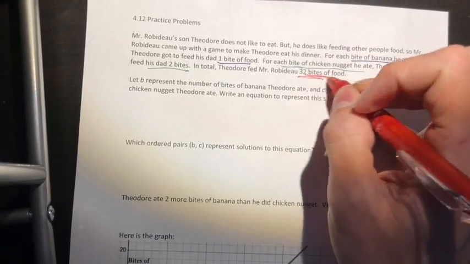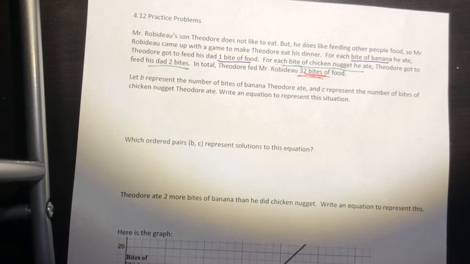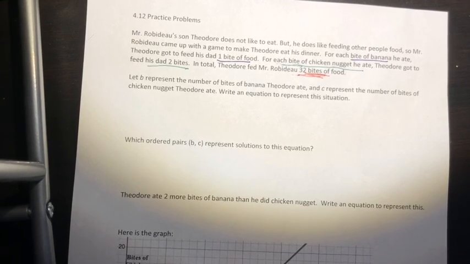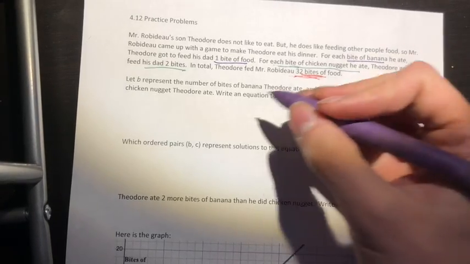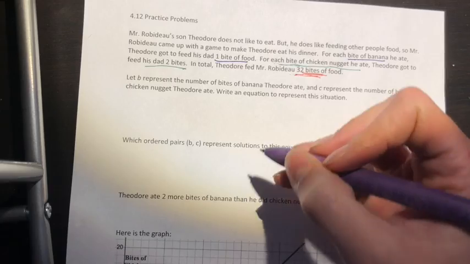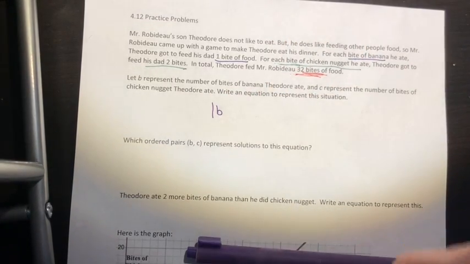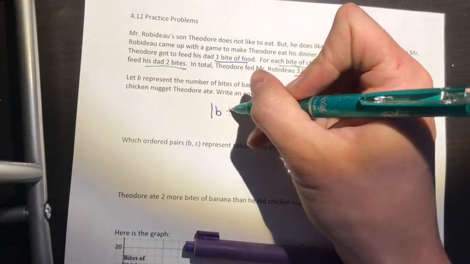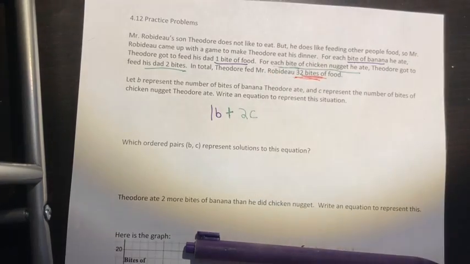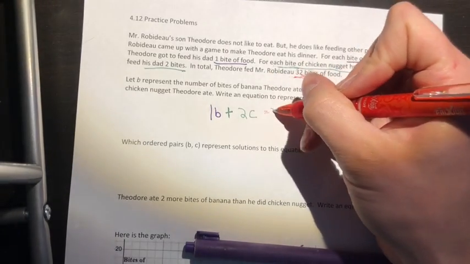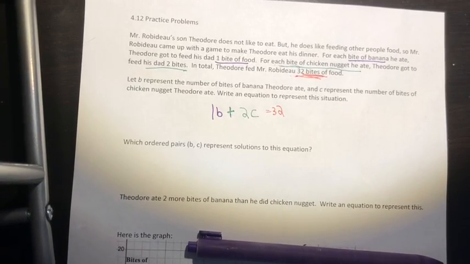Okay. So we're going to let B represent the number of bites of banana Theodore ate, and C represent the number of bites of chicken nuggets Theodore ate. So we know, from what I underlined in purple, a bite of banana was 1 bite of food. So he gets to do 1 bite of food per bite of banana. And chicken nuggets, he gets to feed his dad 2 bites of food per bite of chicken nuggets. And all of that totaled 32 bites of food. All right? So that's our equation there.